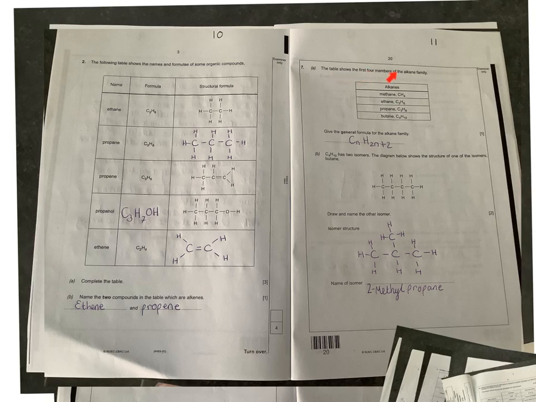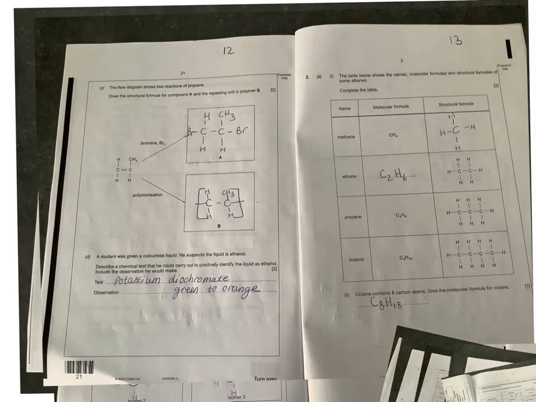The table shows the first 4 members of the alkane family. Give the general formula. An isomer, remember isomers, it has to be on a middle carbon when you move the group, okay, and that would be 2-methylpropane.